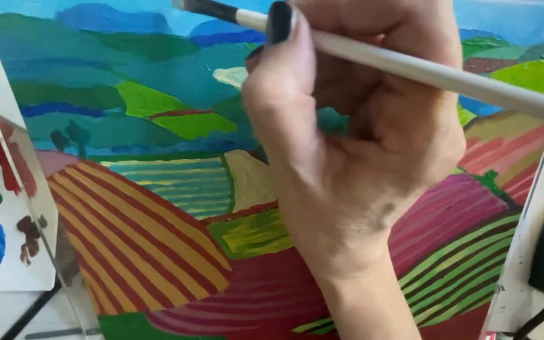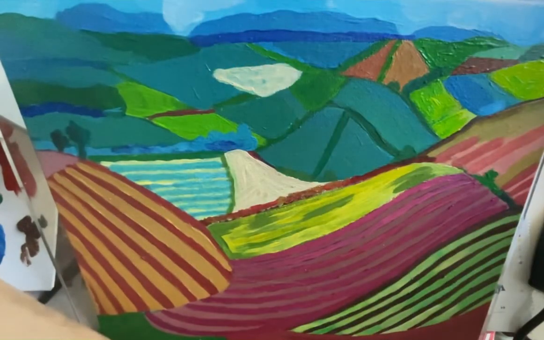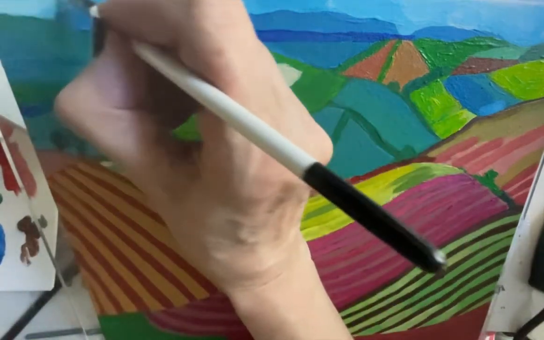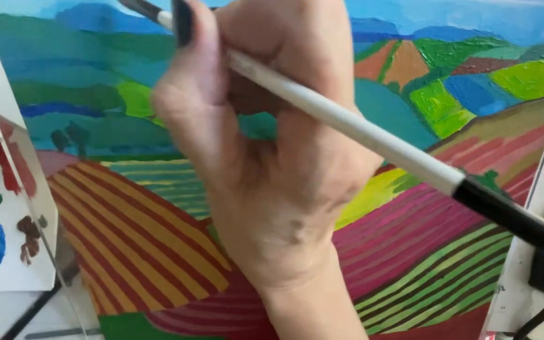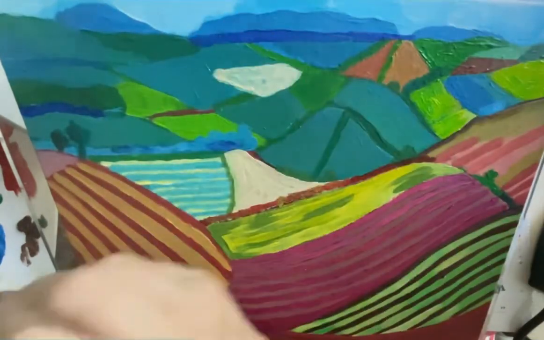So by working in over the top of what I've already painted, I'm putting in a much lighter, paler blue, just to emphasize this feeling of light.